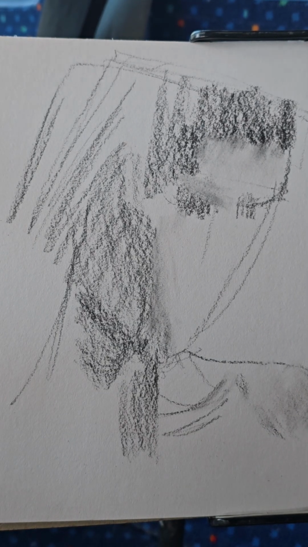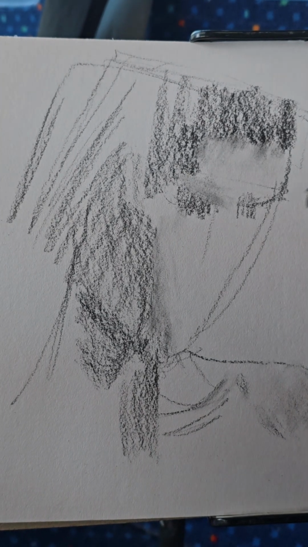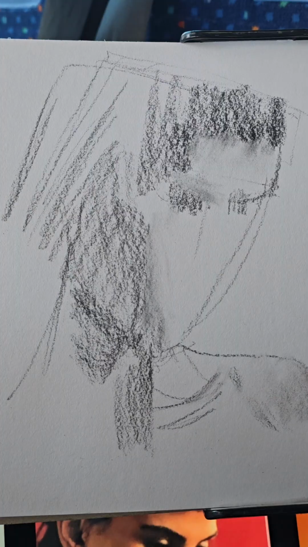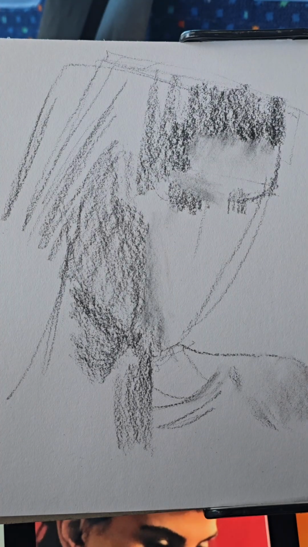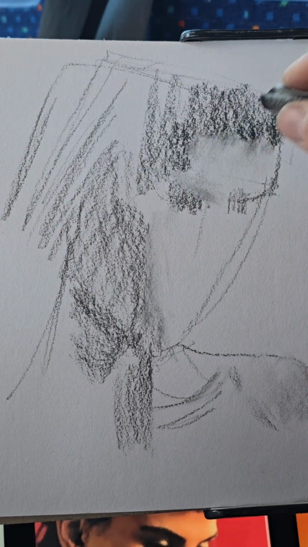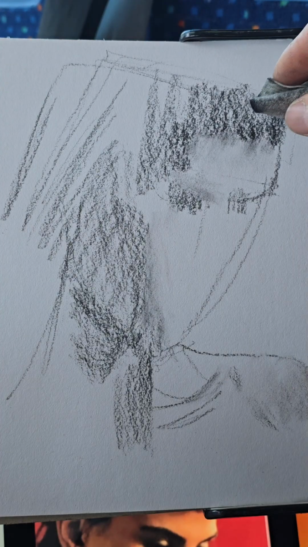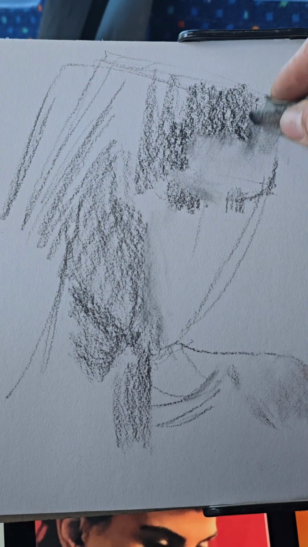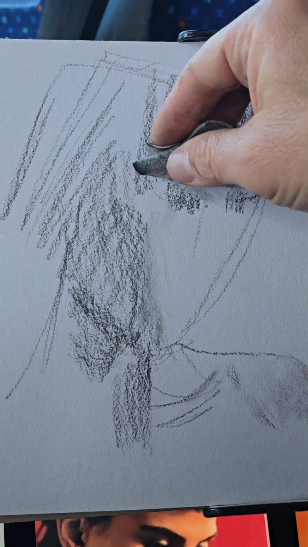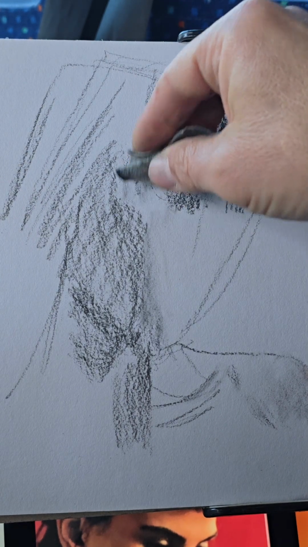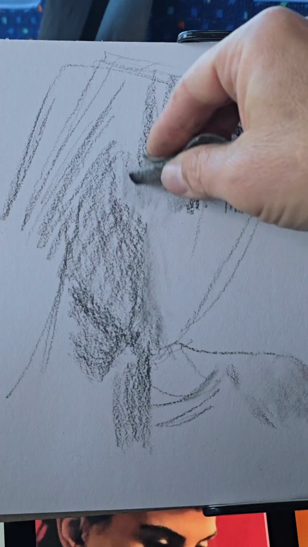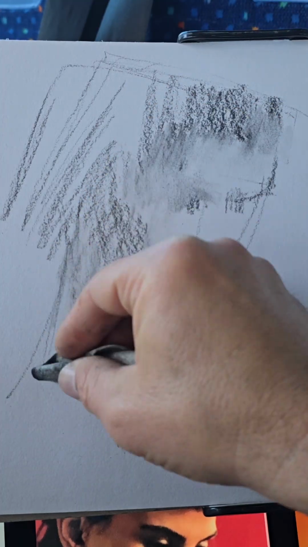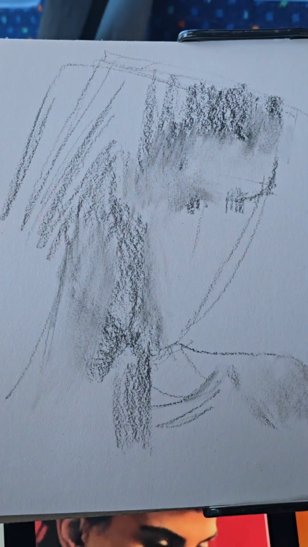And what else? Got the eyes here. Eyes. And then you have the hair right down here, middle tone. Here we are, middle tone again. This is quite soft, all this area, the shadowy area.